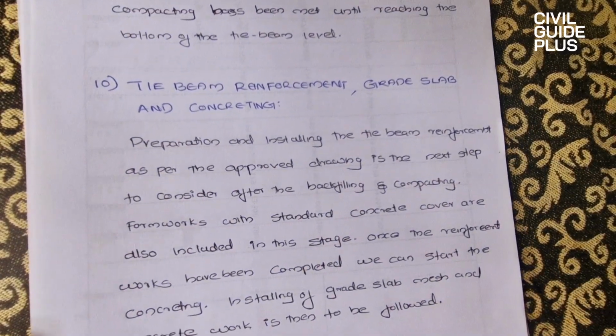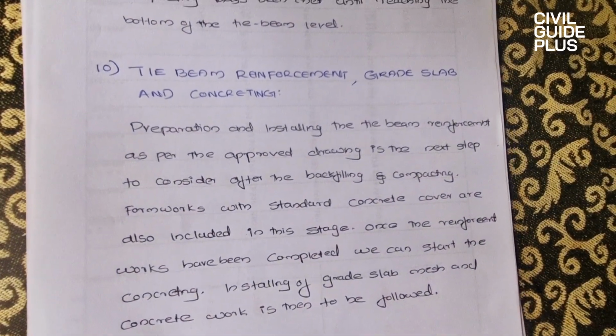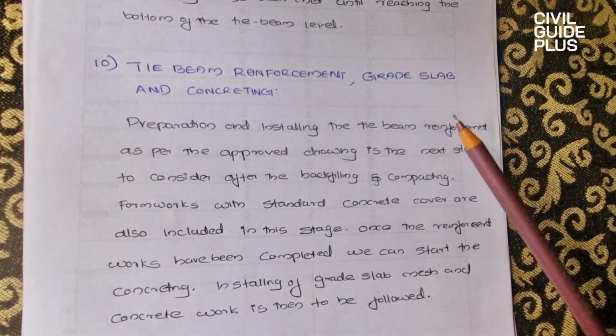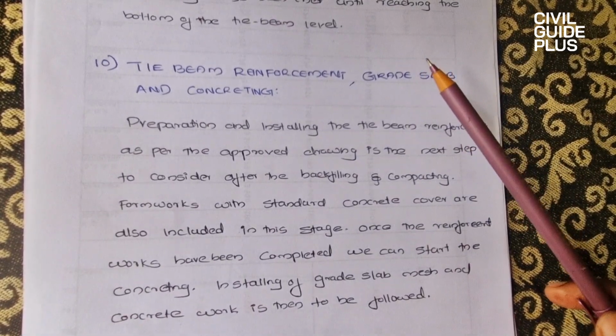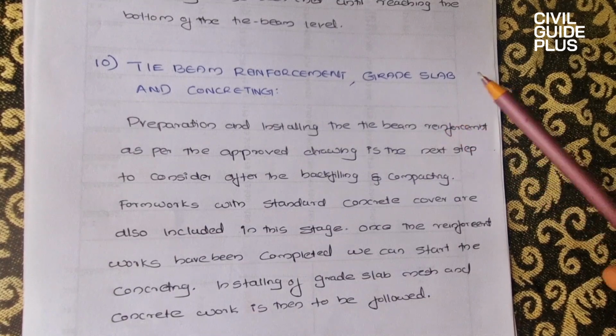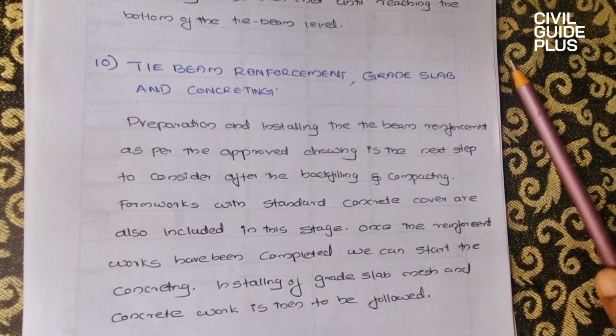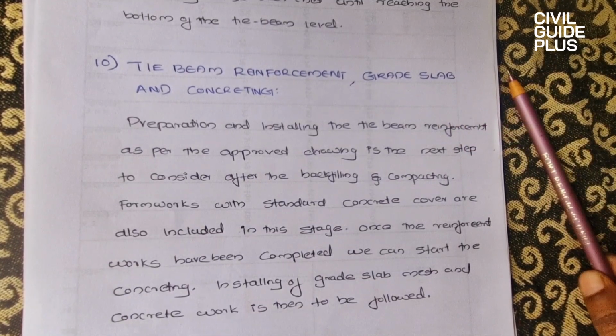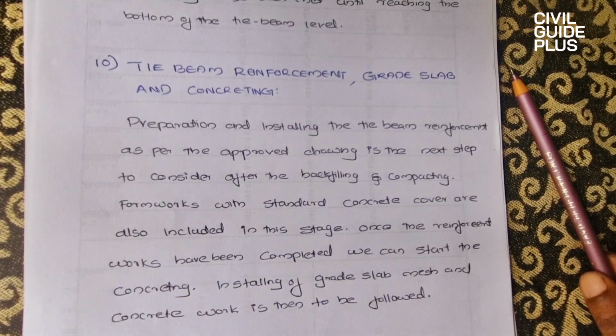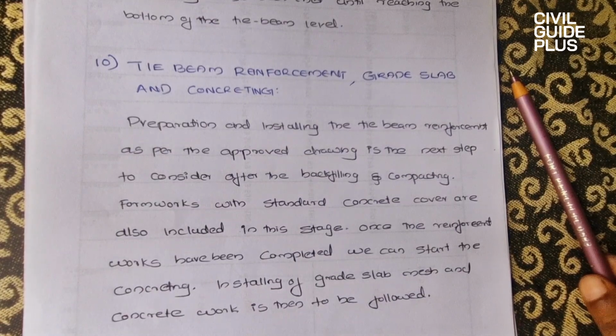10th step, tie beam reinforcement, grade slab and concrete. Preparation and installing of the tie beam reinforcement as per the approved drawing is the next step after the backfilling and compacting. Formworks with standard concrete cover are also included in this stage. Once the reinforcement works have been completed, we can start the concreting. Installing of grade slab mesh and concrete work is then to be followed.